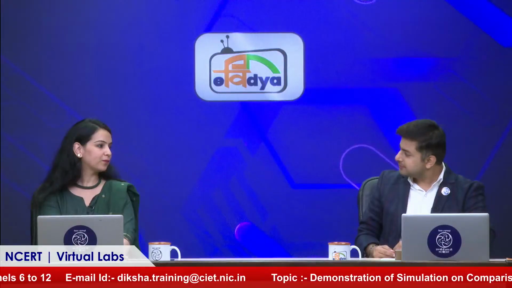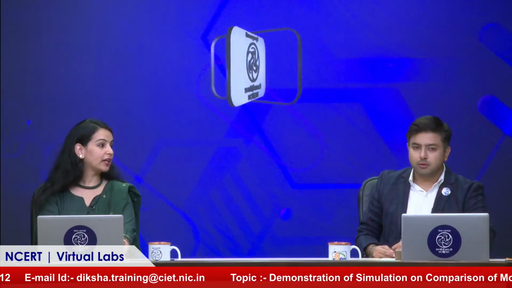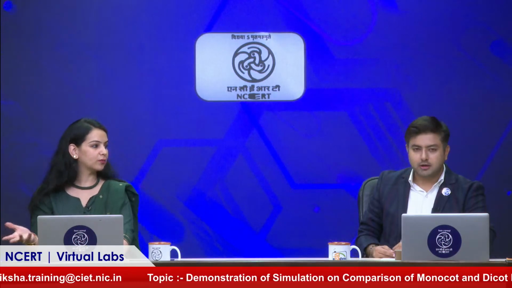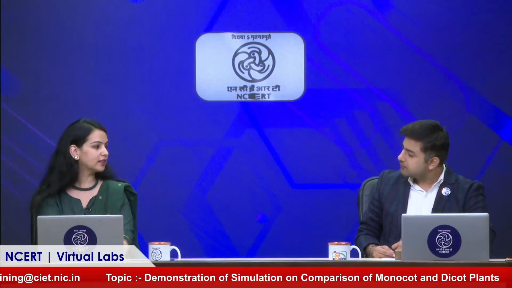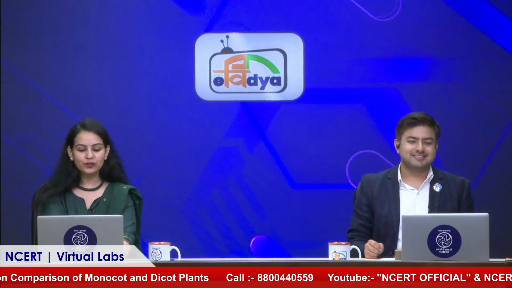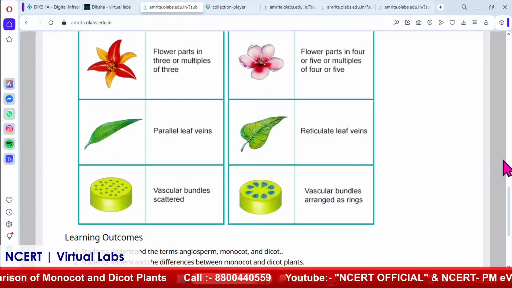Yes, if I am observing a banana plant, then it is a monocot, and if I am observing a neem plant, that is a dicot, because the venation on the leaves is reticulate, and in case of banana, the venation is parallel. And is it really difficult to differentiate between them just by looking at the leaves? Definitely not. After knowing this, definitely not. Yes. So moving forward to the next feature, that is flowers.